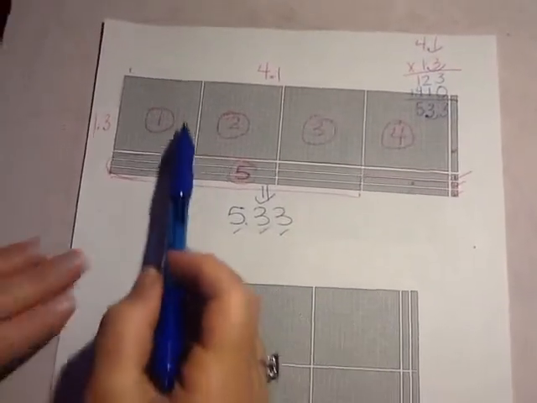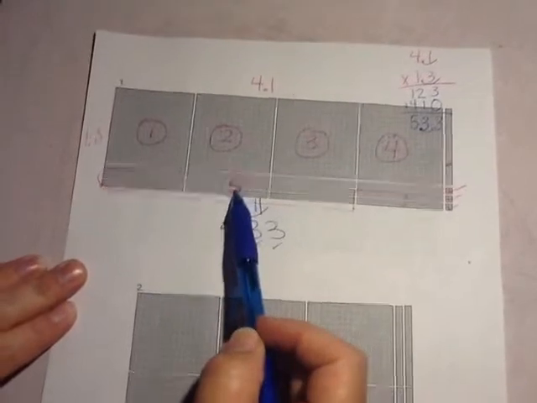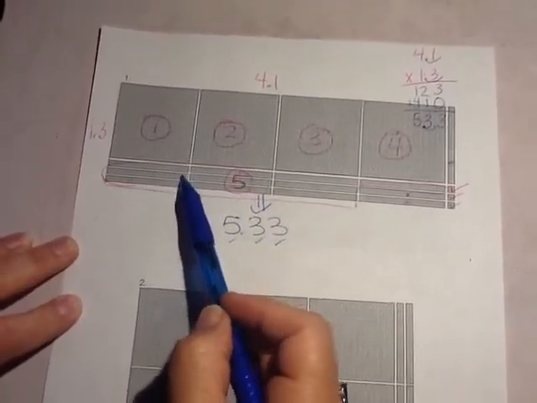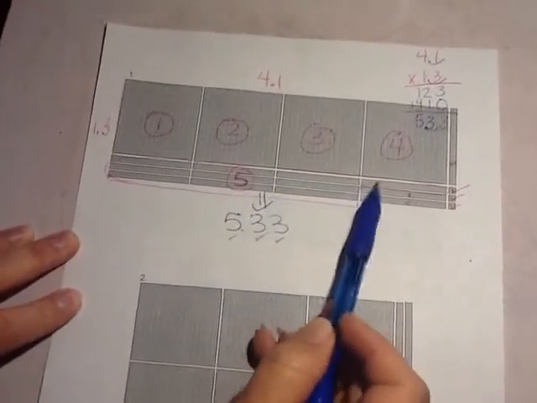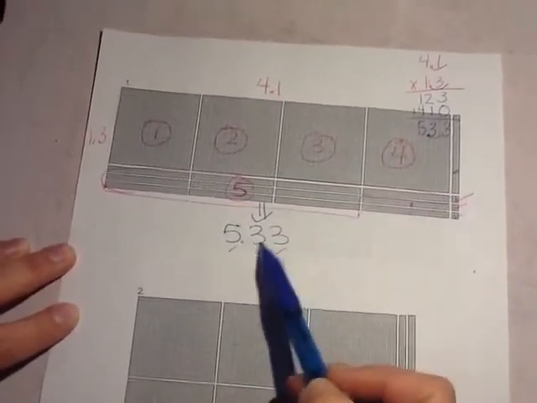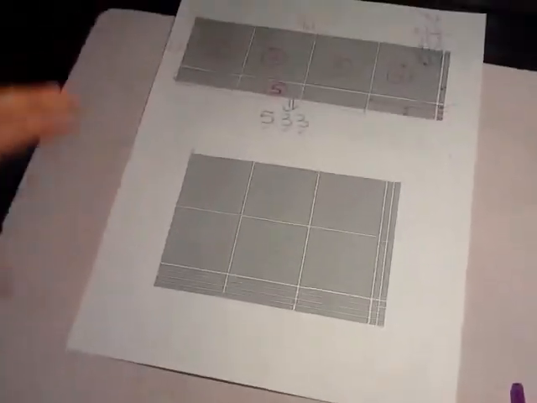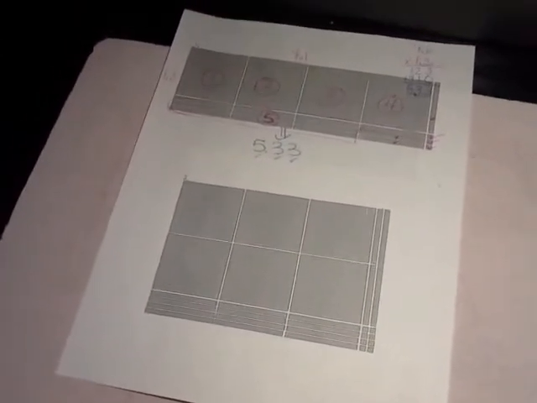Okay, so going back and looking at it, I've got 1, 2, 3, 4. I've got my fifth hole because Caden said that I need 10 tenths. 1, 2, 3, 4, 5, 6, 7, 8, 9, 10. 3 tenths and 3 hundredths. Excellent job. All right, so now let's look at the next one.